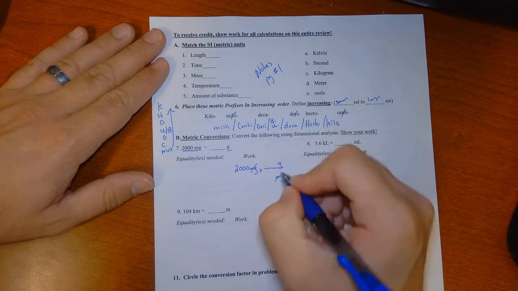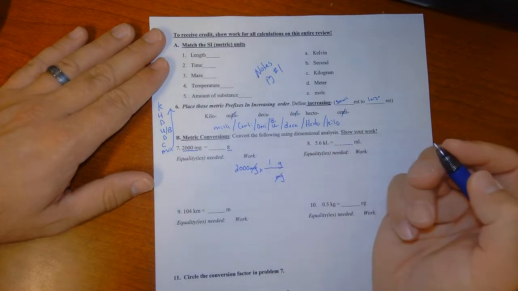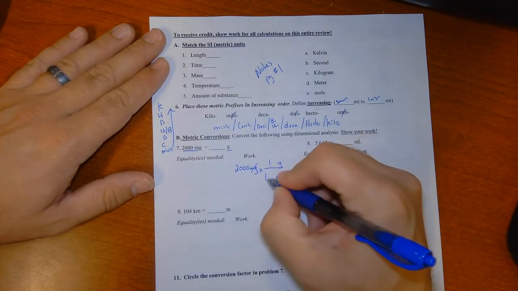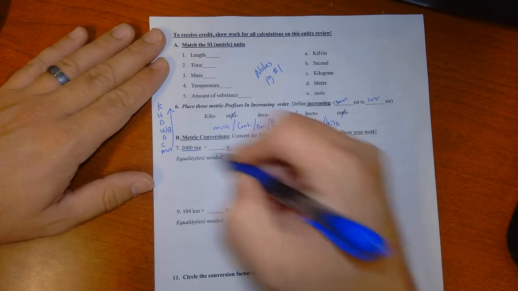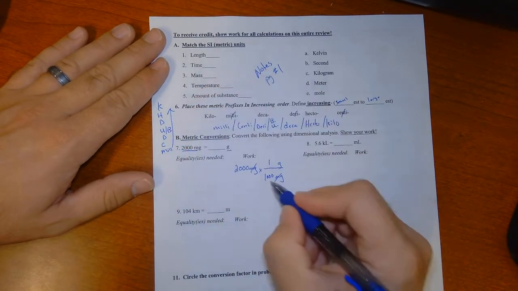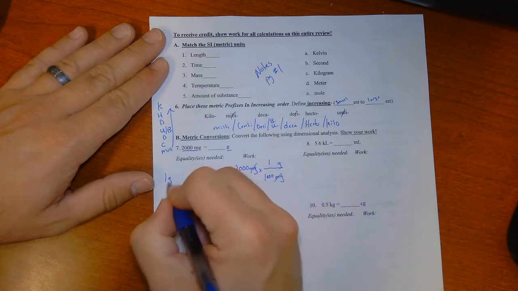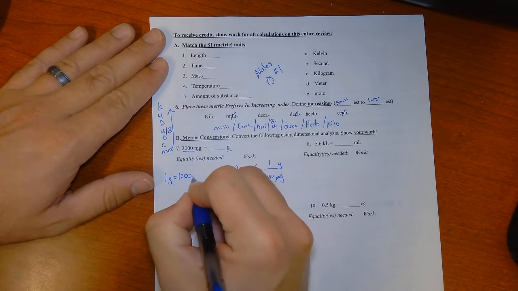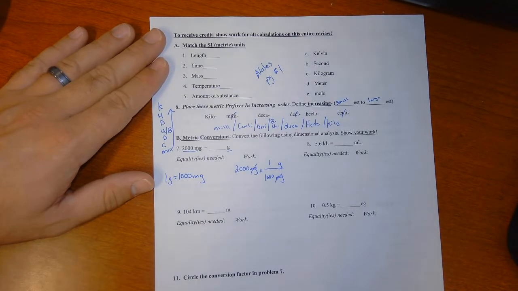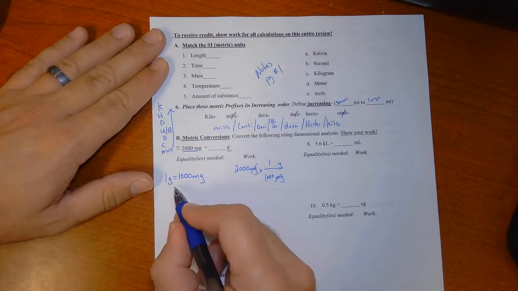I know that gram is my bigger unit, so the 1 is going to go there, and the 1,000, 3 zeros, because 1, 2, 3, that's where those 3 zeros came from. So every 1 gram equals 1,000 milligrams. There's your equality.